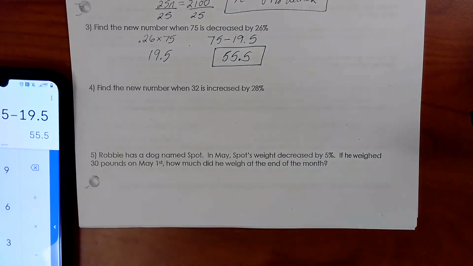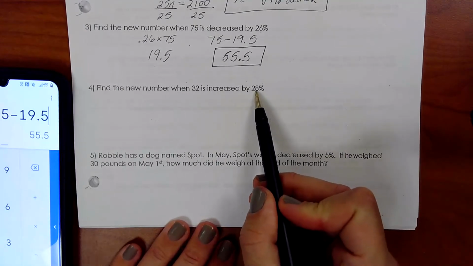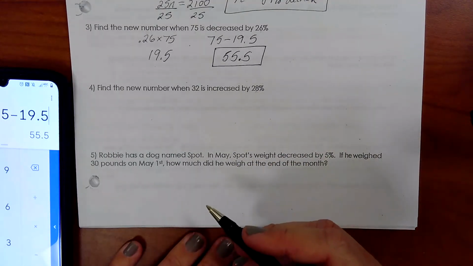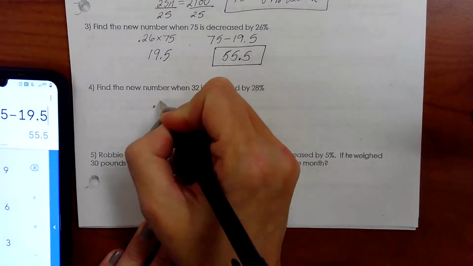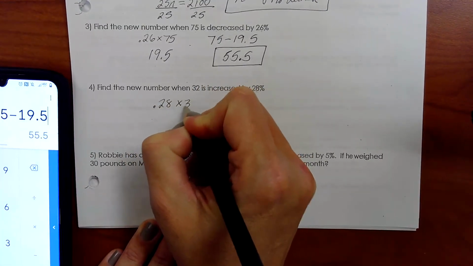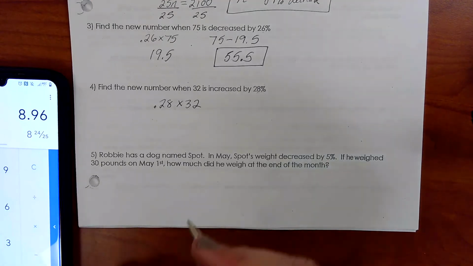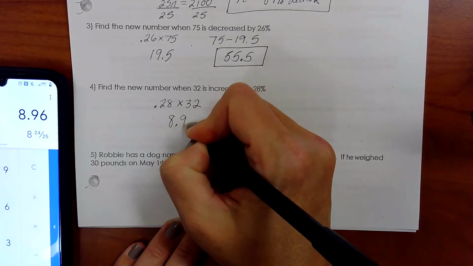Okay, number 4, find the new number when 32 is increased by 28%. Okay, so that seems like a tax problem, right? It's almost like if the tax was 28%, figure it out and add it on. All right, so let's figure out 28% of 32. 28% of 32 is 8.96.